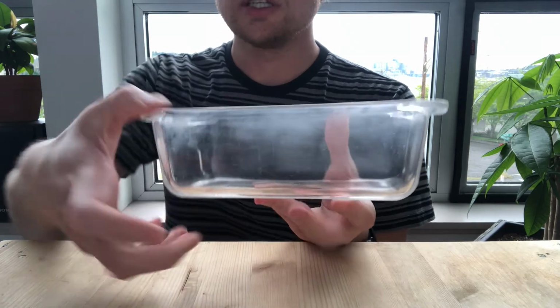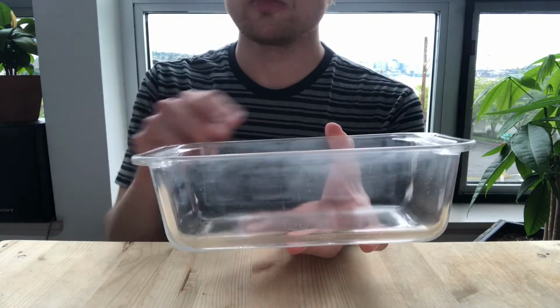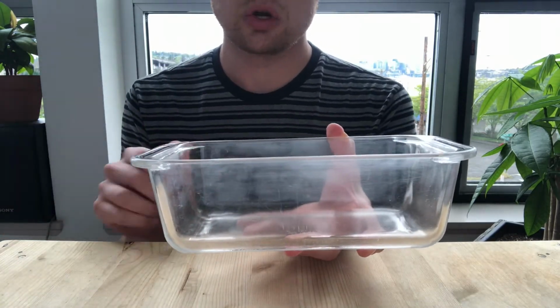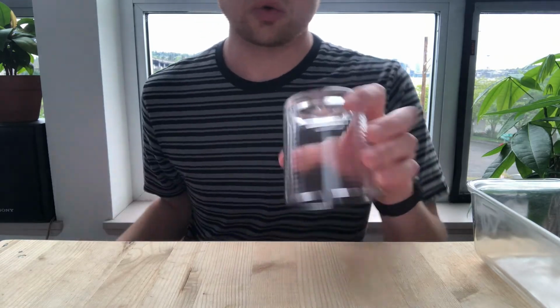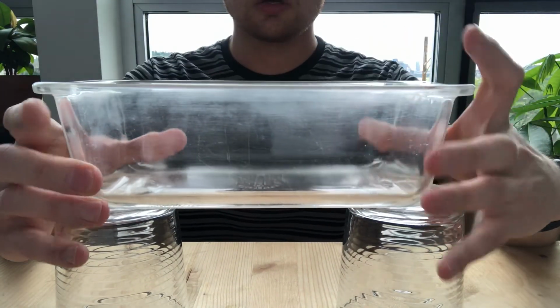And we also want it to be deep so that we can see the movement of that convection cell that we're going to create. So I'm going to set this up, and if you're going to try this at home, then you can see how I set it up and see what you might have available if you are going to try it at home along with me.